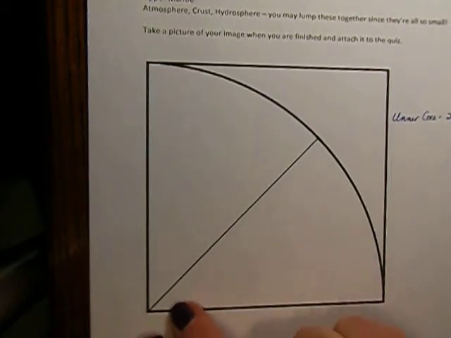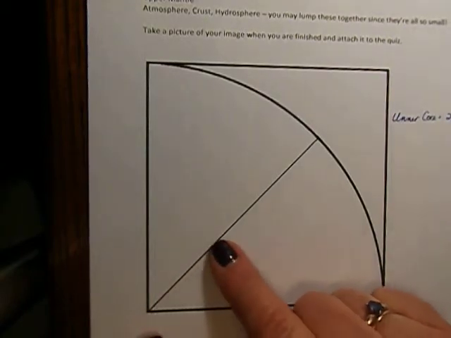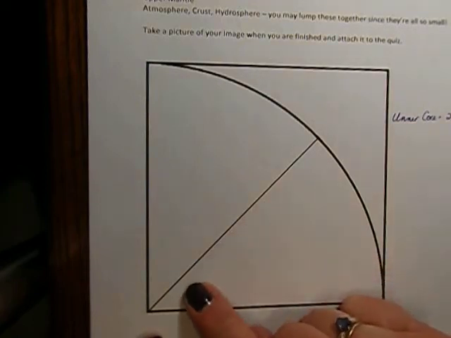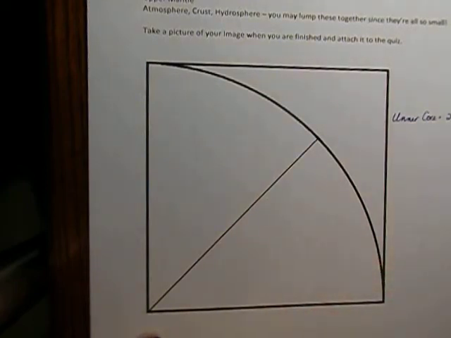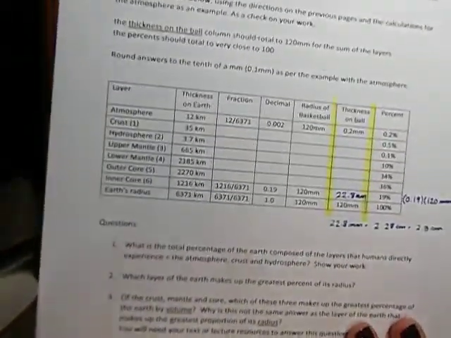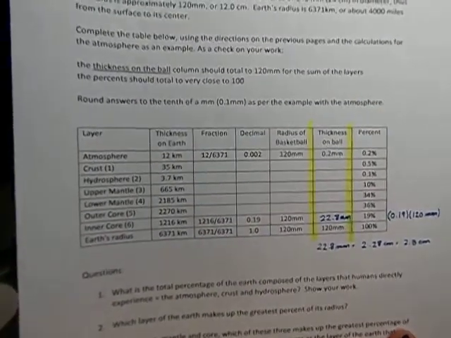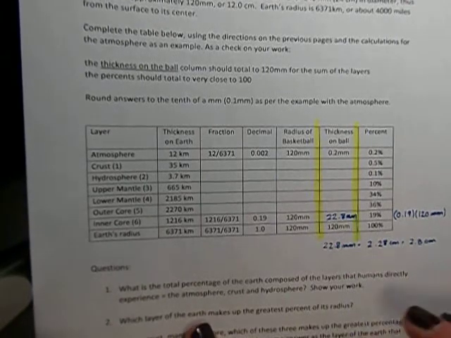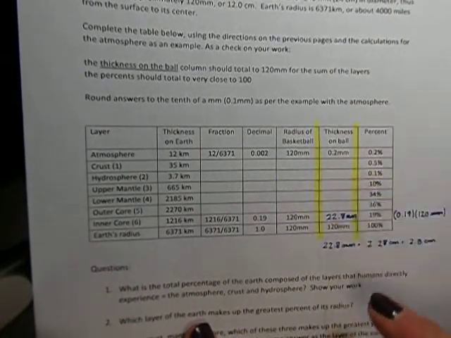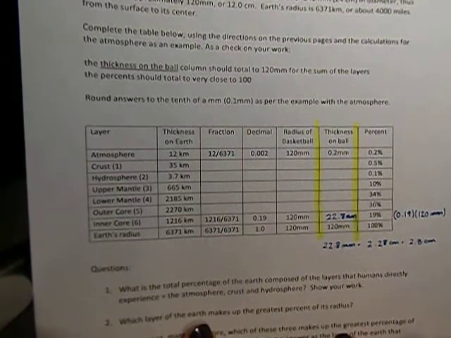What we want to do is create an accurate fraction of this radius of the basketball, this 12 centimeters or 120 millimeters, so that it represents a scale model of how much of the radius of the Earth the different layers would occupy. So I'm going to go back to page 5, and we need the table that's on page 5. And we're going to use this column of the table, the thickness on the ball. That gives the thickness of each layer. And hopefully you've already done this math.